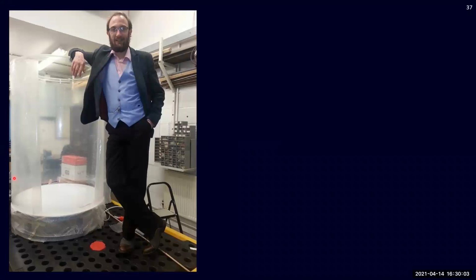So in order to limit the wall effects, that's the tendency of moving objects to be slowed down by nearby walls, I used a tank that was 1.8 meters in diameter and sufficiently tall to provide space for the model to accelerate to terminal velocity and then eliminate end effects as the model is reaching the bottom of the tank.